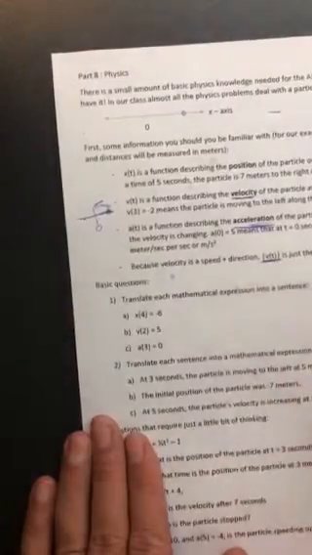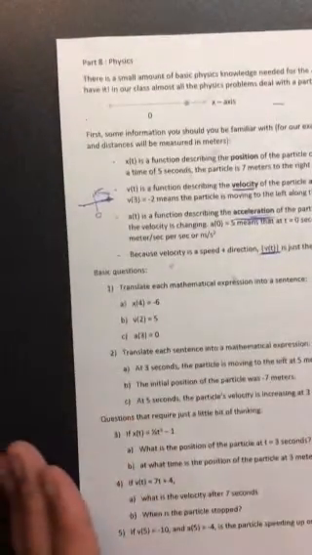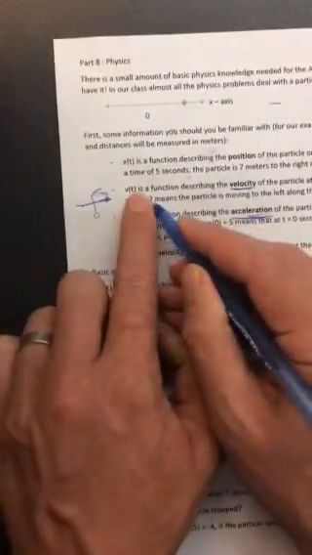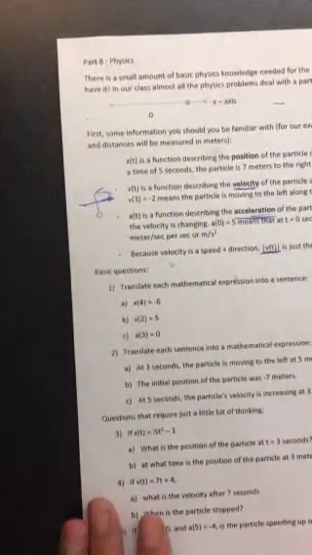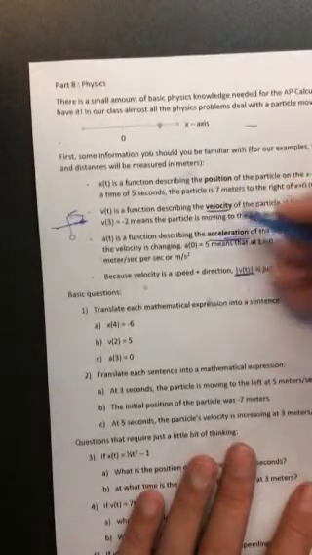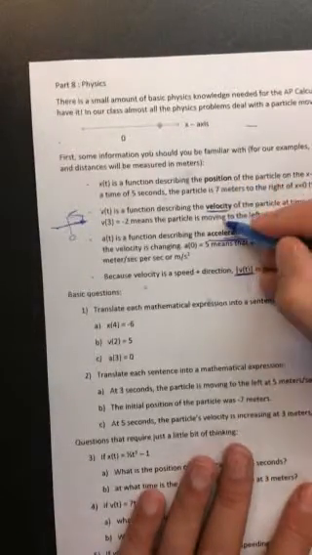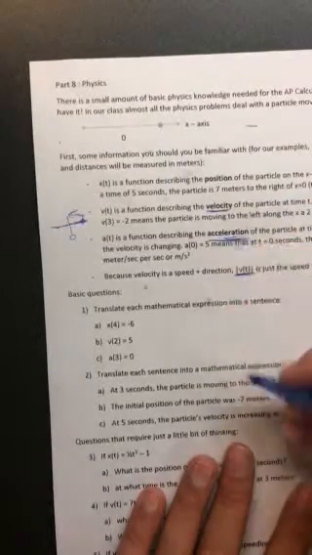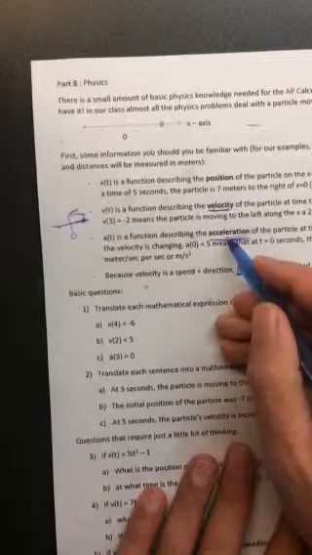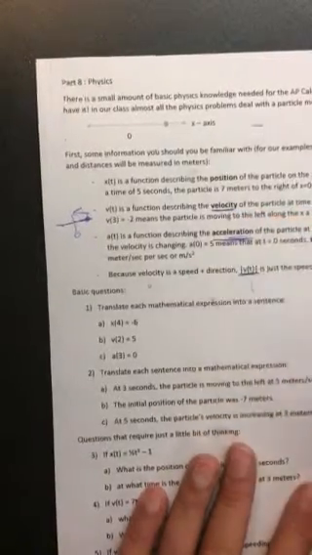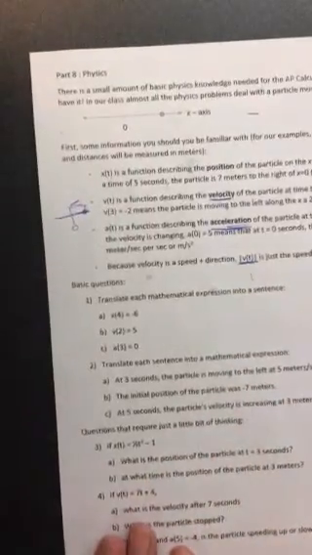The last thing is the absolute value of velocity is just the speed. So if you just look at the number part of velocity, not whether it's positive or negative, that's the speed. It's how fast something's moving. So that comes up sometimes. So these are some basic physics terms you should be familiar with. Position is where something is. Velocity is how fast something is moving and in what direction. Acceleration is how fast the velocity is changing. It's the rate of change of the velocity. And speed is the absolute value of velocity.